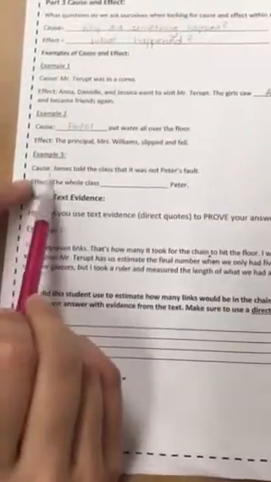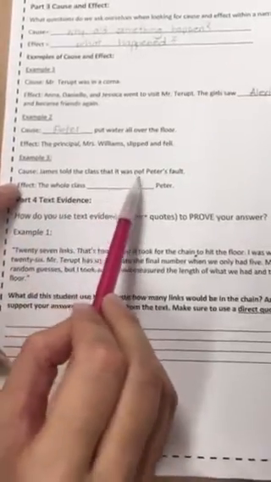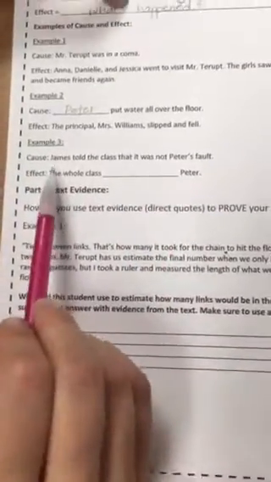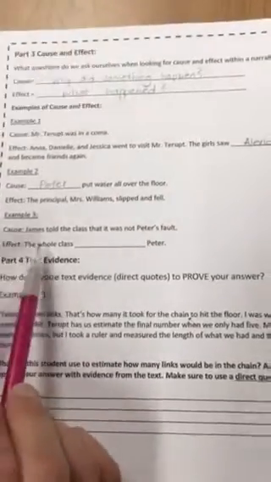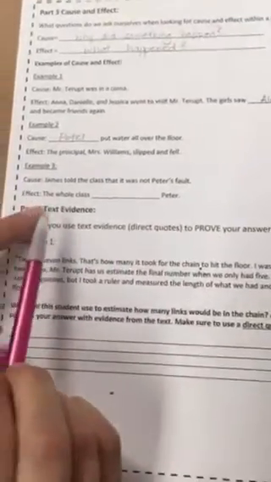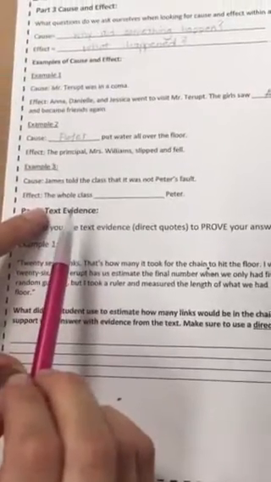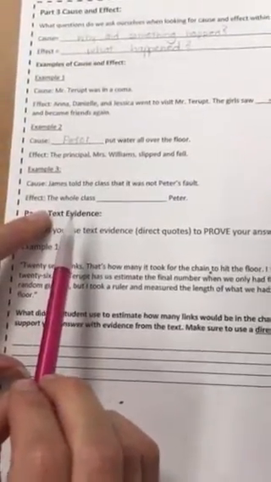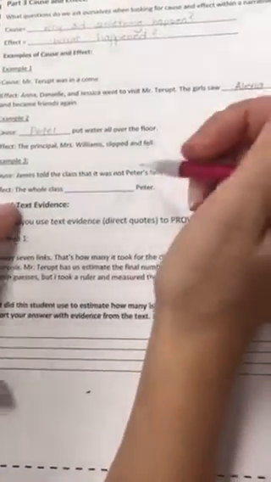Try the last example. Cause. James told the class that it was not Peter's fault. What happened? So that's the effect. What happened because, or after James said that? The whole class blank Peter. Go ahead and try to fill in that blank. So this is a little bit more open-ended, but in the story itself, if you look back in your book, then you might have read the whole class hugged Peter. And that's cause and effect.